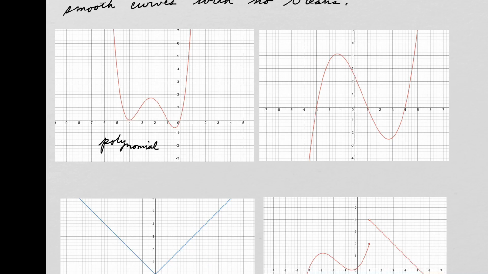Okay, what about the second one, the one to the right of that? Well, same thing, right? Smooth turns. In this case, I have 2 turns. Smooth curves. There's no kinks. There's no jumps. And in this case, I have 3 x-intercepts as well. This looks like it's of degree 3, right? It's a cubic function. But for our purposes here, we just want to know whether it's a polynomial or not. Yes, it's definitely a polynomial.